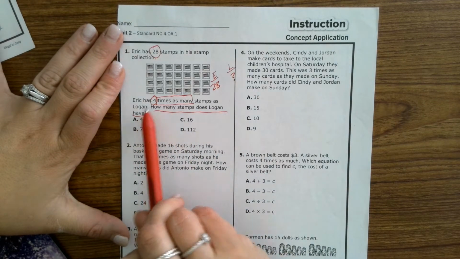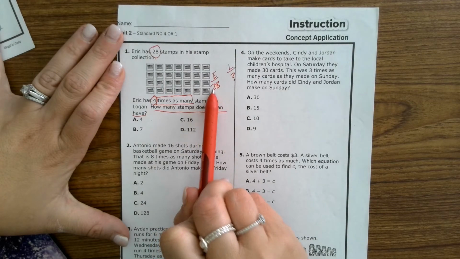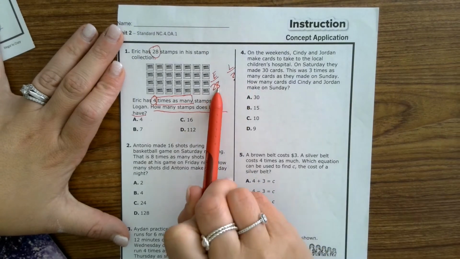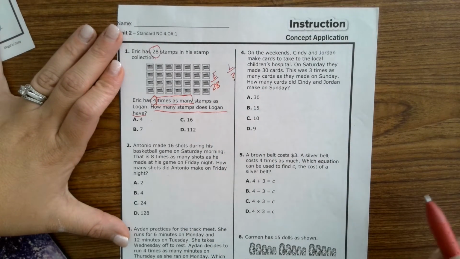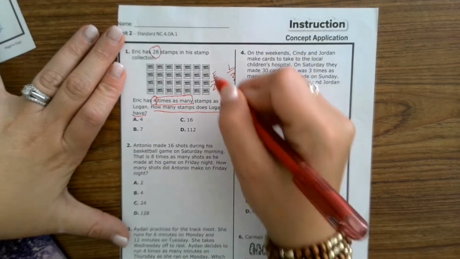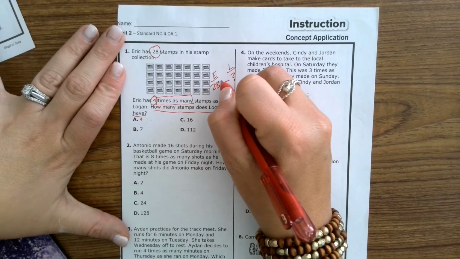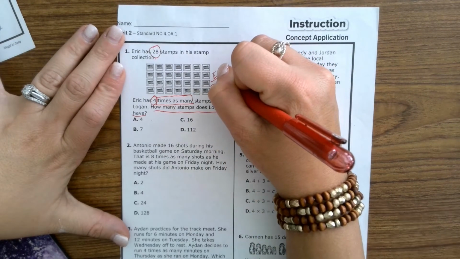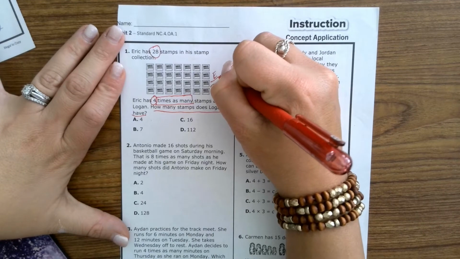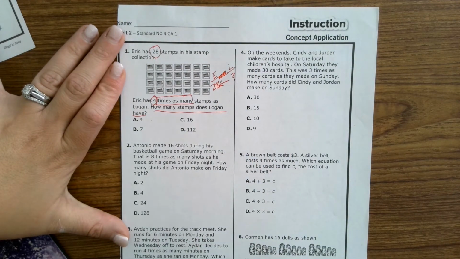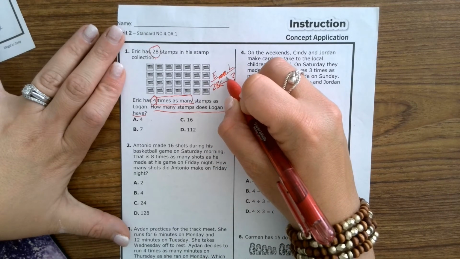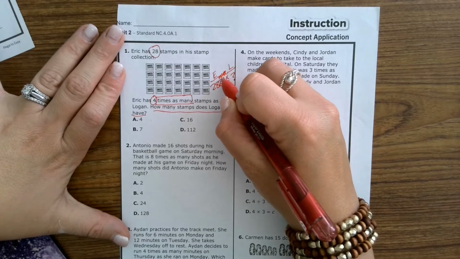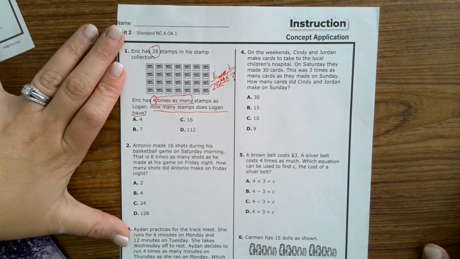It says Eric has 4 times as many stamps as Logan. Think about what that says. So does Eric have more or Logan have more? Eric definitely has more. How many times more does Eric have? Eric actually has 4 times more. Oops, I don't know if you can see that.